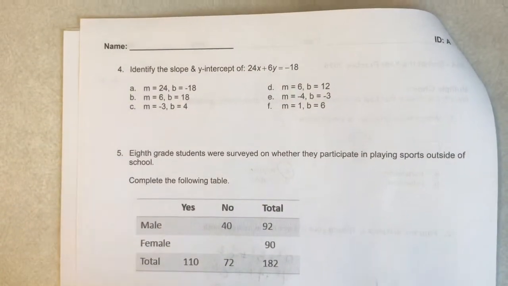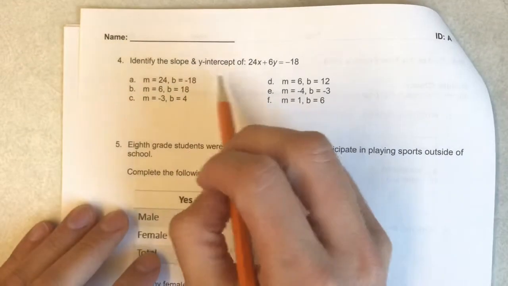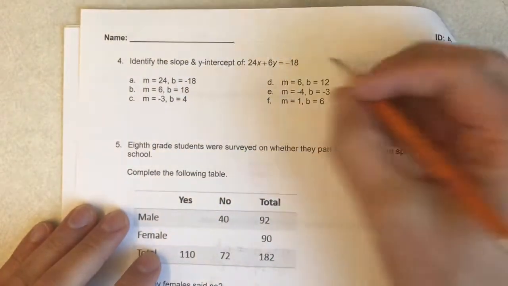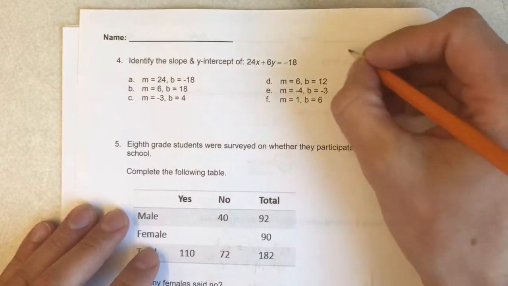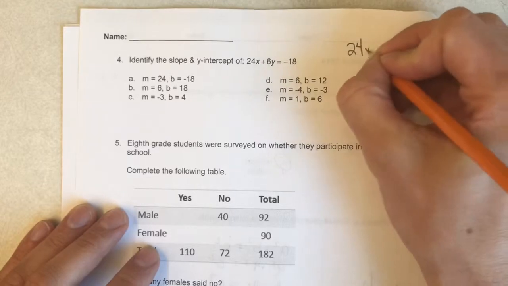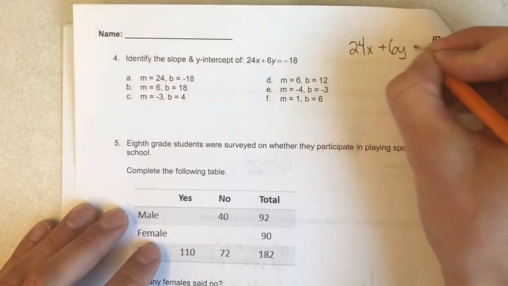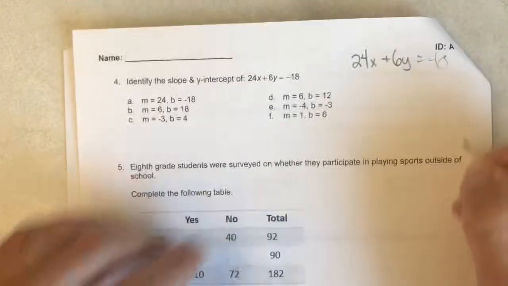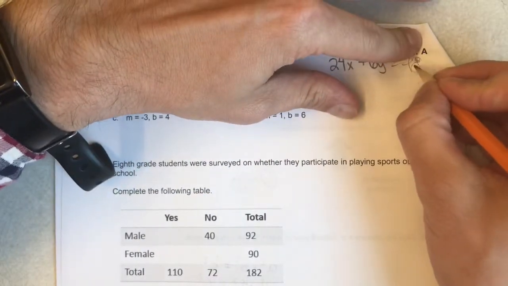All right, page 2, problem 4. Identify the slope and the y-intercept of that guy right there. In order for me to find the slope and the y-intercept, I have to get y all by itself, and it's not even close to that. So, let me write it out. That's supposed to be an 8.